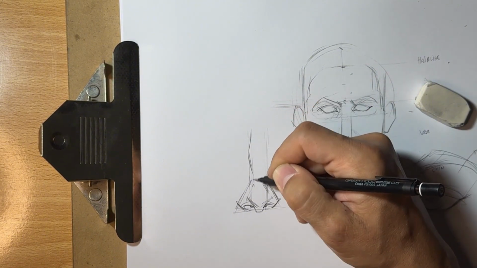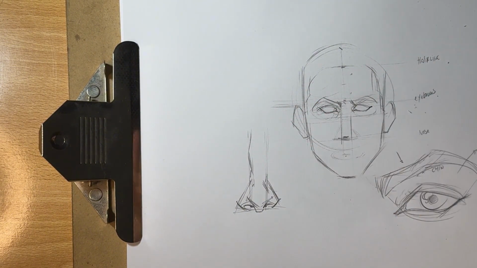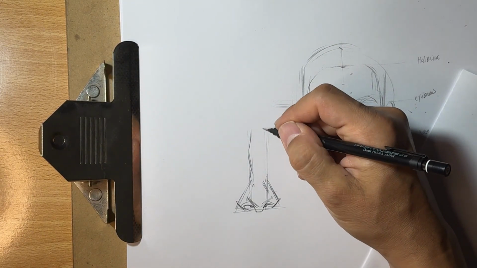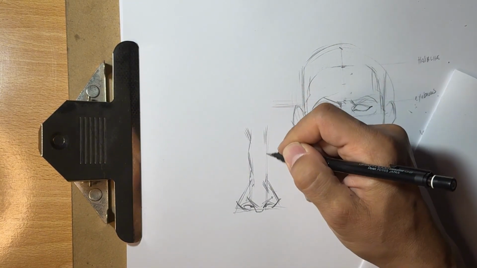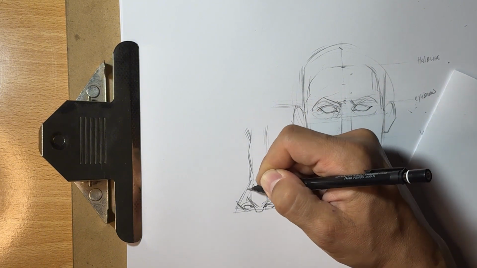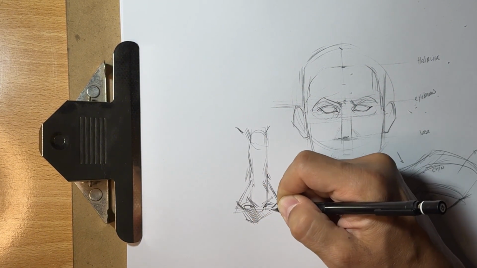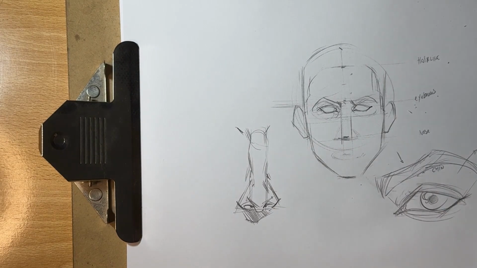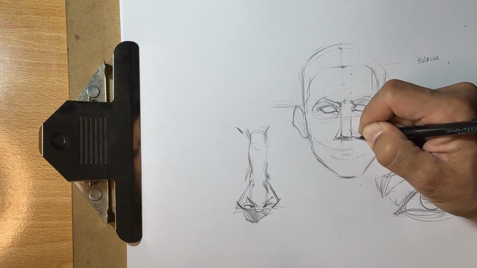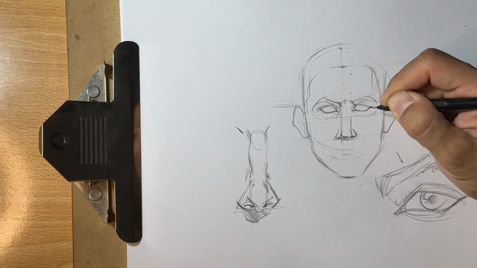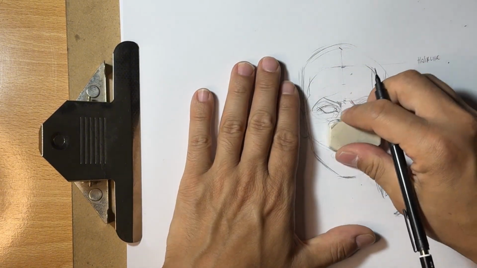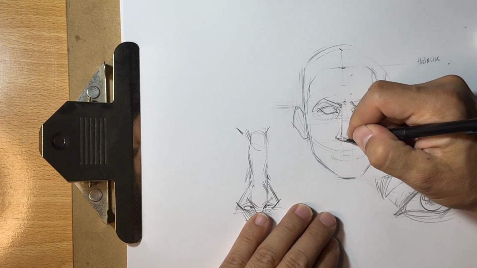So it's better to just shade a little bit with light lines, and then you can create shadows and so on. But in some parts, like this section of the nose, it is better to just try to create this effect.